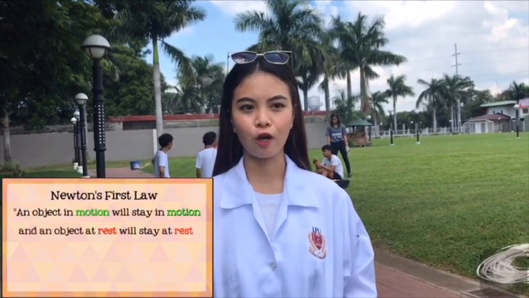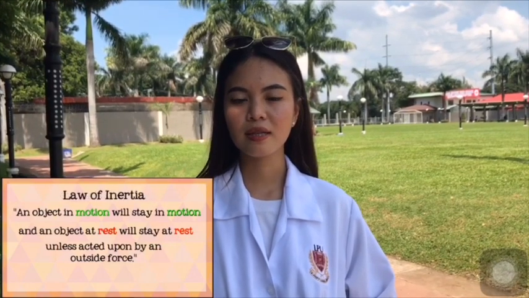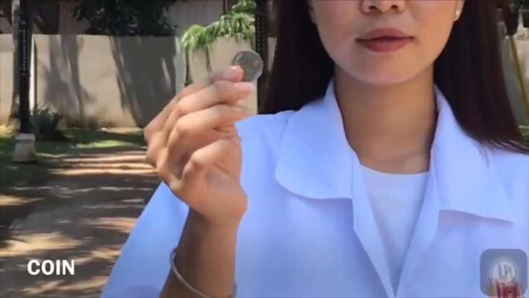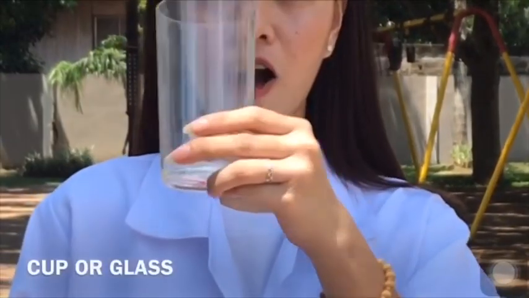Let me discuss what the law of inertia is. The law of inertia is the first of Newton's laws. It states that if a body is at rest or moving at a constant speed in a straight line, it will remain at rest or keep moving in a straight line at constant speed unless it is acted upon by a force. The materials that we need are a coin, a cardboard, and a cup.